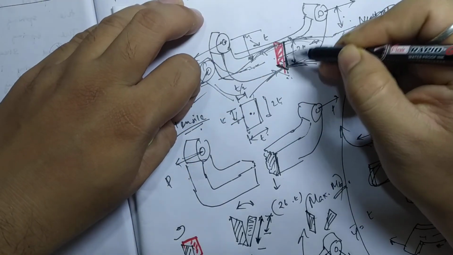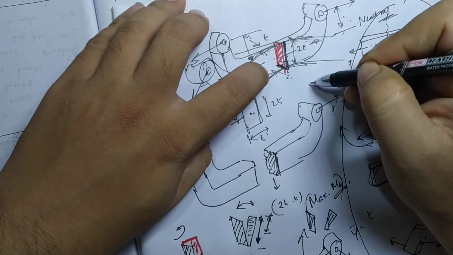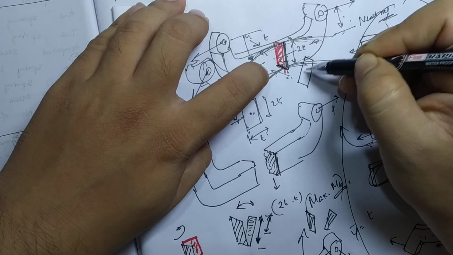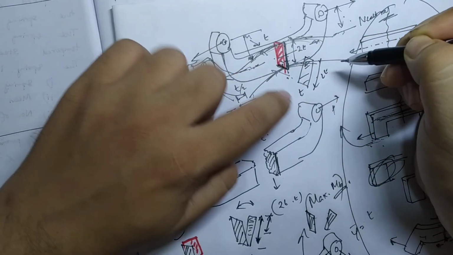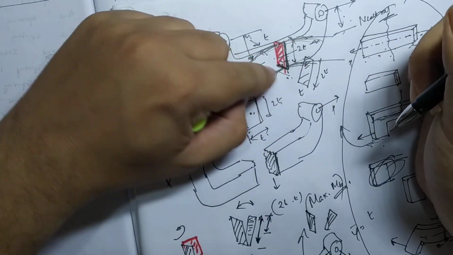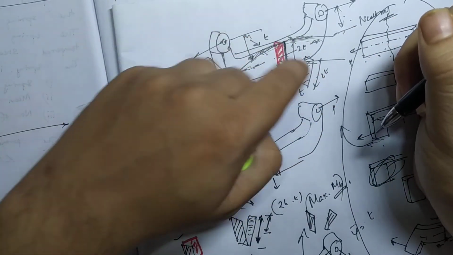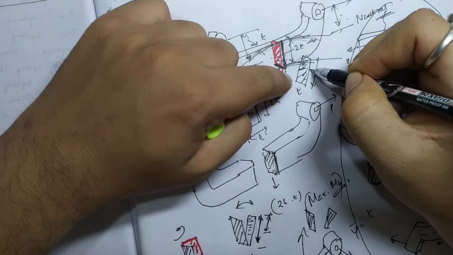Okay, so initially it was vertical exactly. After rotation, it has rotated like this. So this is T and this is twice T. So you can say any axis which is parallel to T, okay, that is the axis of rotation for your area, right?